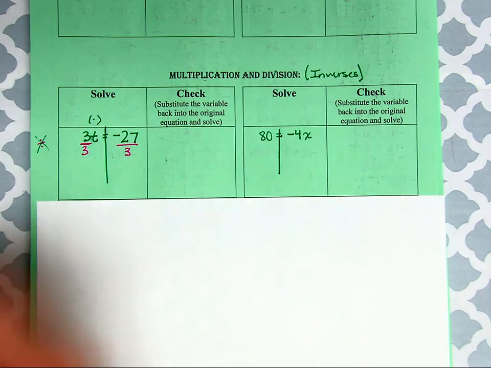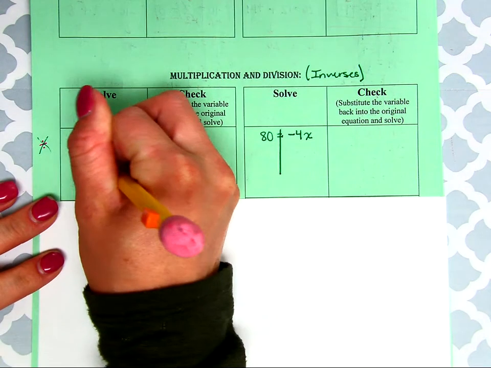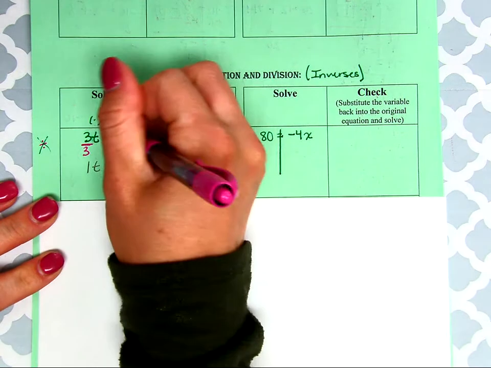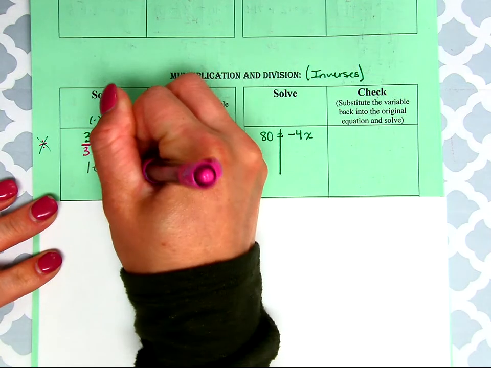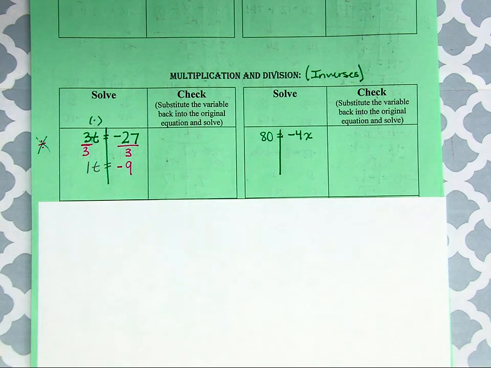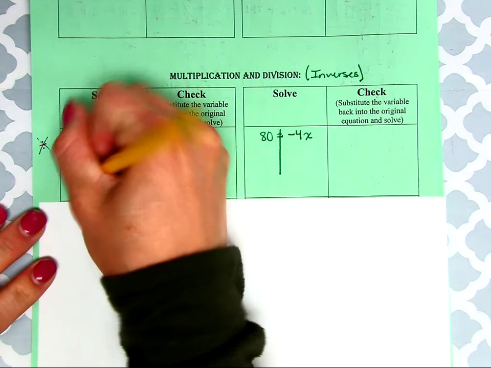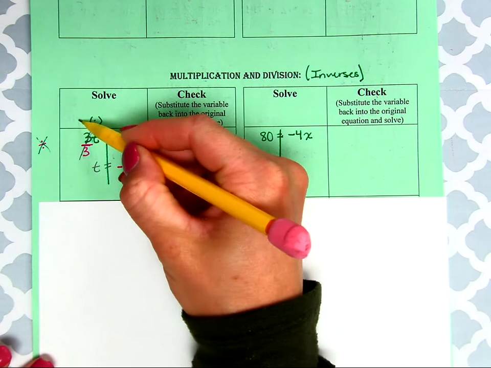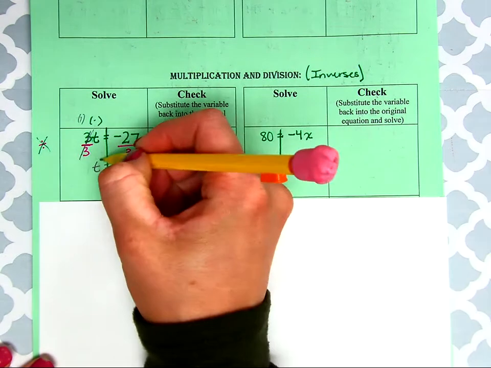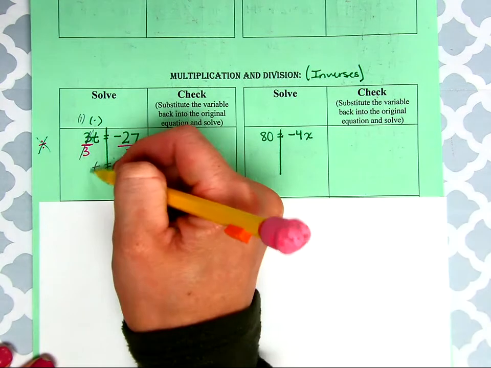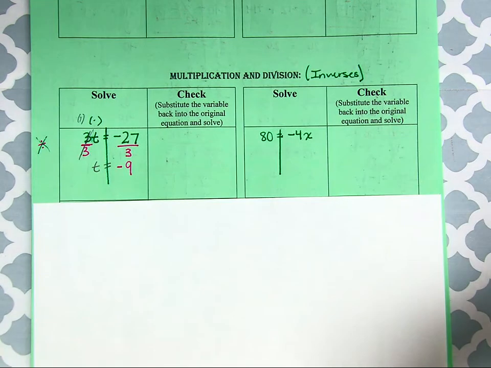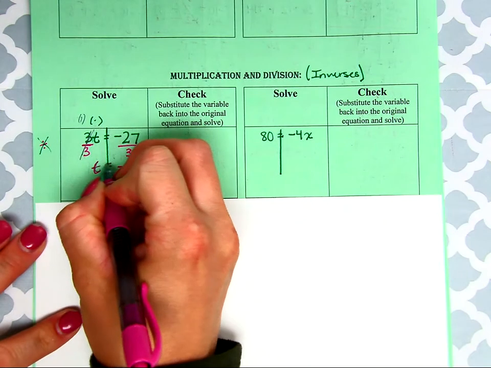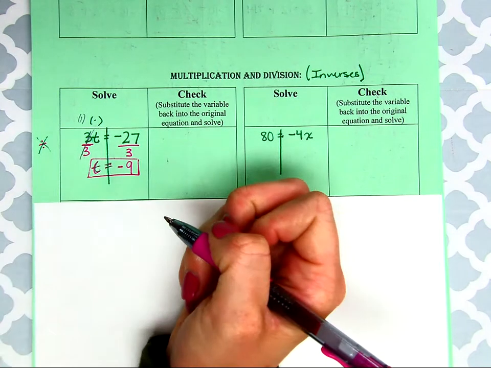So what's really happening is we're getting a 1t here. And then negative 27 divided by 3 gives me a negative 9. So that 1, we don't have to write. You can. Okay? It's there. So when this is canceling, we know it's canceling to 1, and I just have my t left, or 1t. So if you prefer to write the 1, you can. It's just, in algebra, a lot of times we don't write 1. It's just implied. We know it's there. We don't have to write it. Okay? So I have t is equal to negative 9.